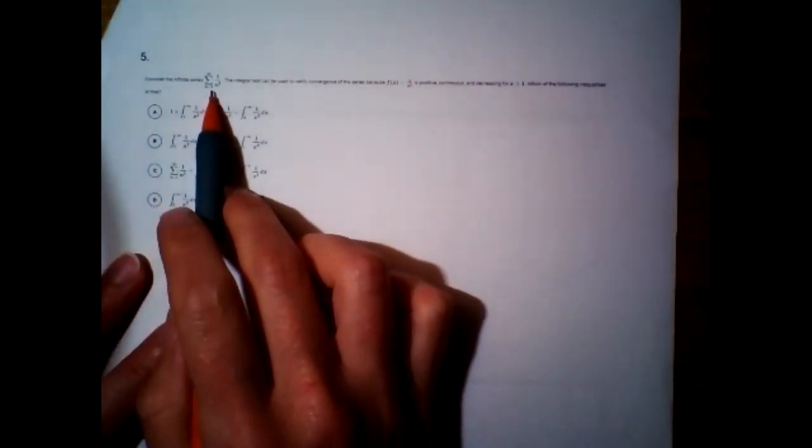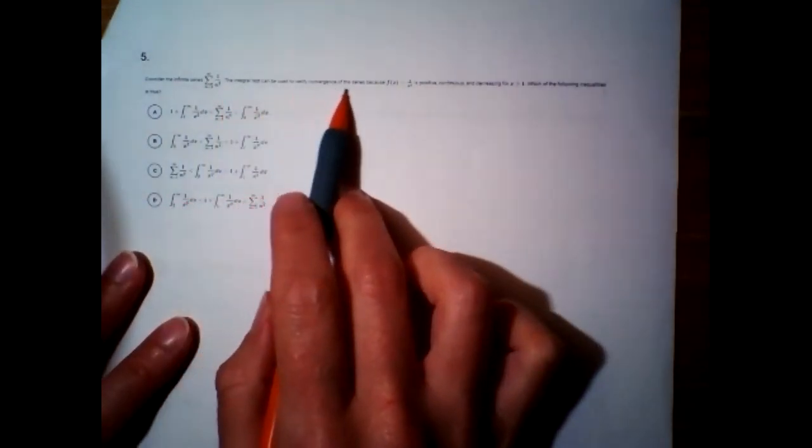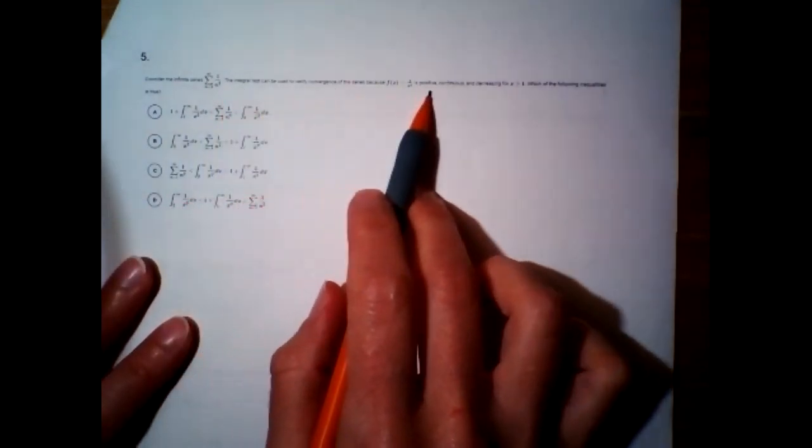And then this last one, I made this like extra credit. If you missed this one, I didn't count that against you, because this was just so strange. Consider the infinite series sum from 1 to infinity, 1 over n squared. The integral test can be used to verify convergence because it is positive, continuous, and decreasing. Which equation is true? All right, so they give 3 things here.